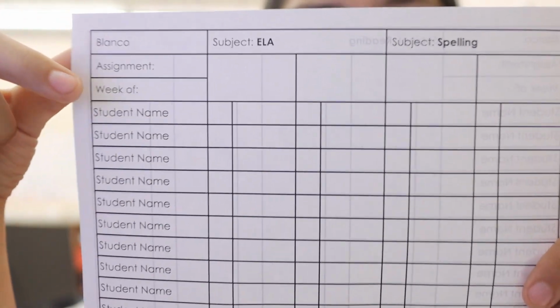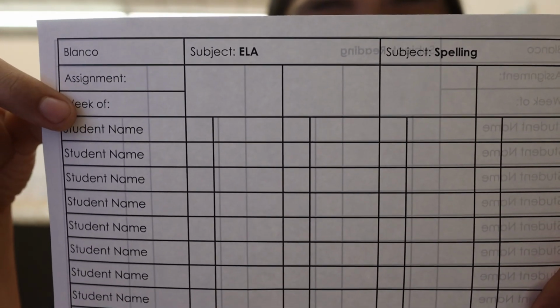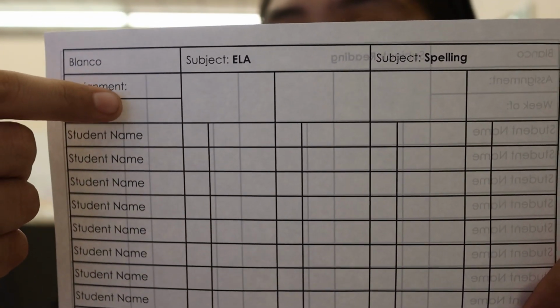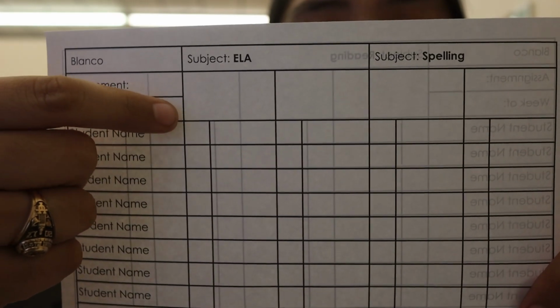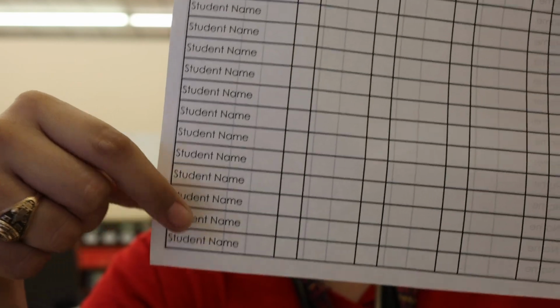So this one does require 3 pieces of paper, front and back. So in total it's 6, but 3 front and back. This honestly is the best that I've ever come up with. So let me go ahead and show you. I'm going to start with my homeroom. So as you can see, we have my homeroom. We have the assignment. We have week of, so I would put 11/29 through 12/02. We have all of the students' names down here.